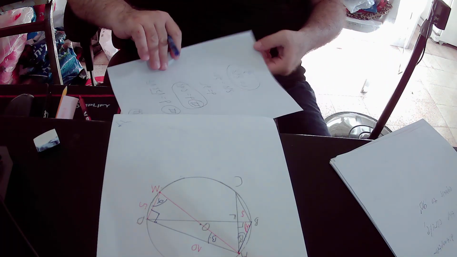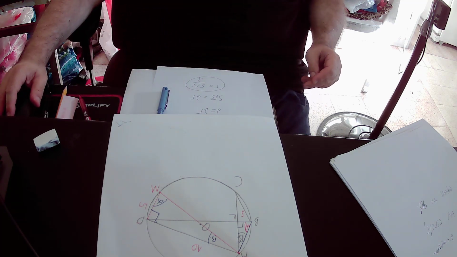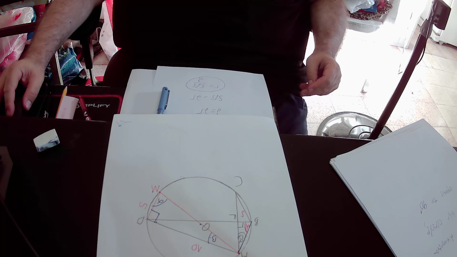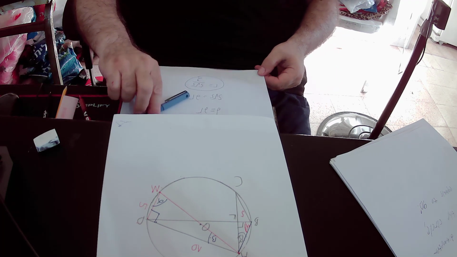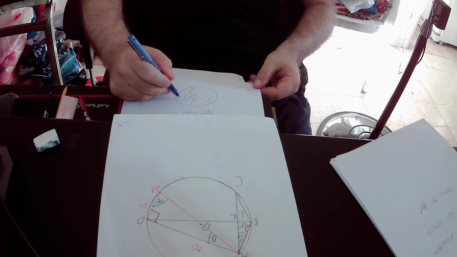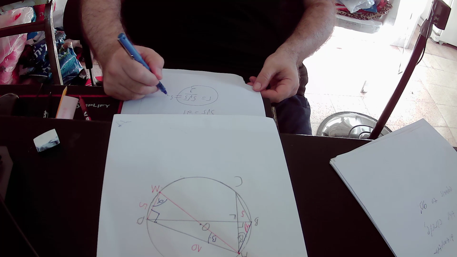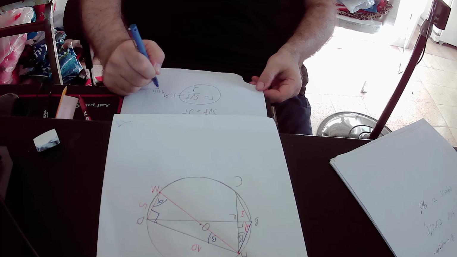And if you want the answer in numbers, you can calculate it. So the radius equals 5.59 units.